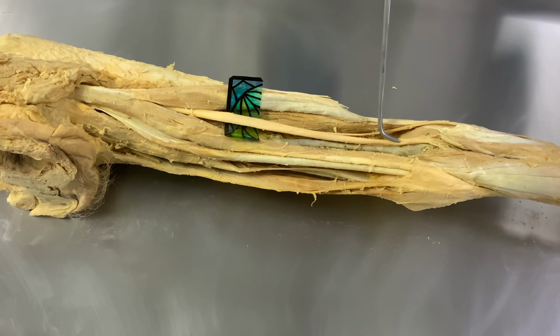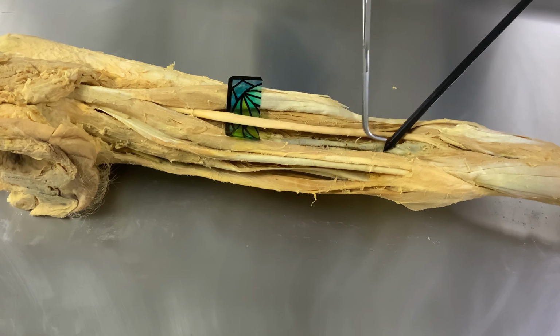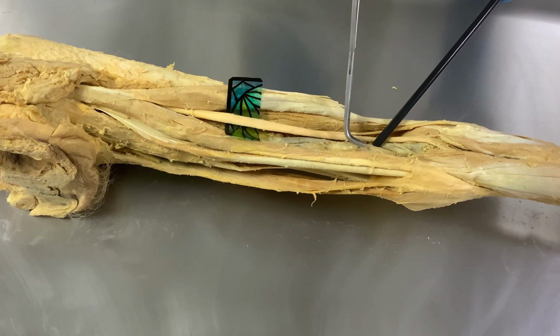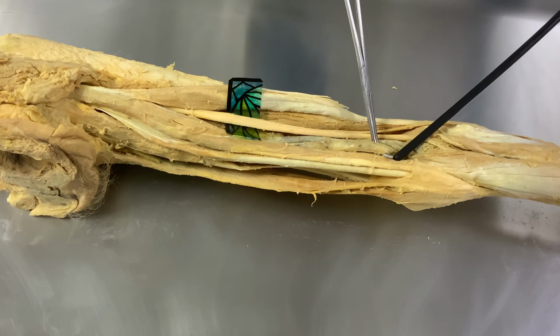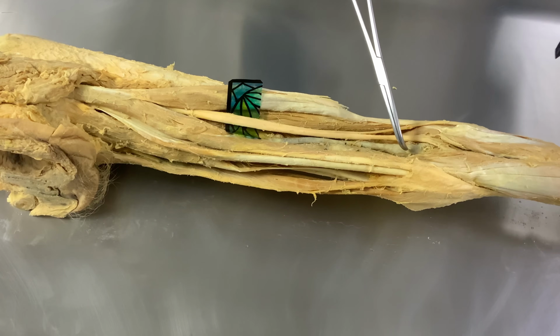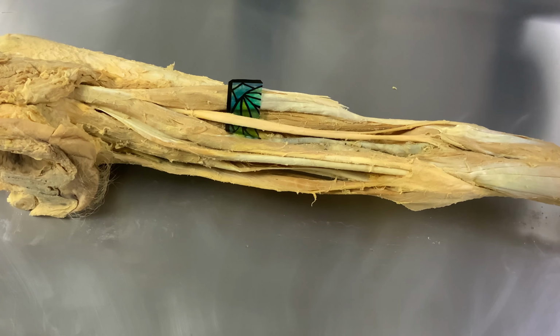Now medial to my tibial part of sciatic, or the tibial nerve, you can see this is my popliteal vein, and the most medial structure, what I'm holding here, is my popliteal artery, and this is how they are organized in my popliteal fossa.